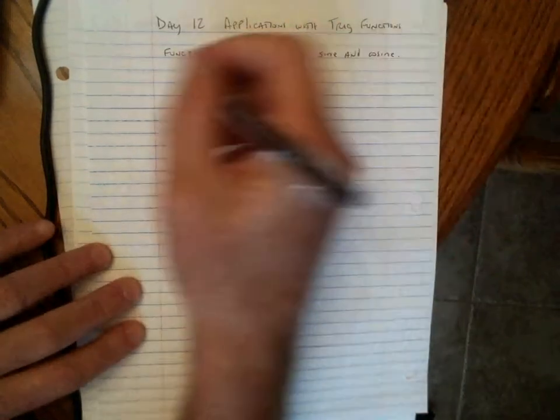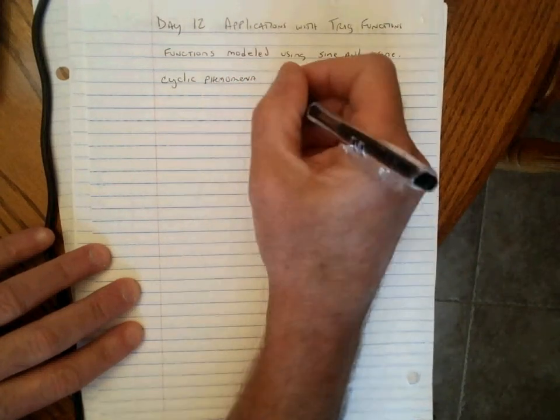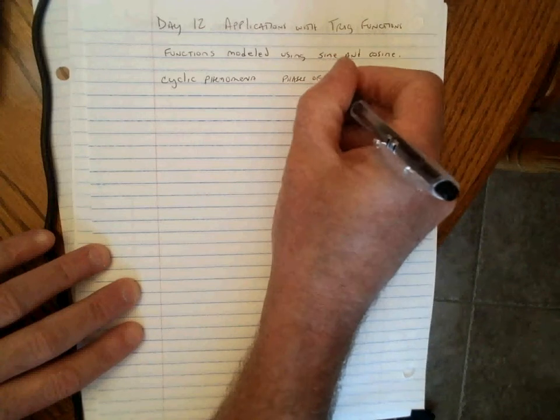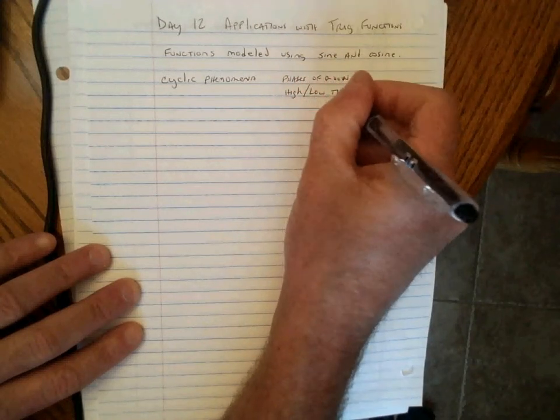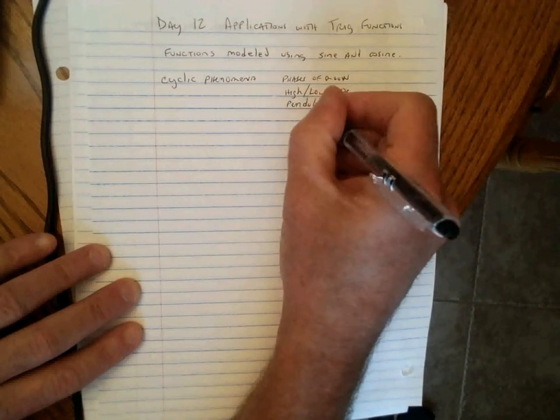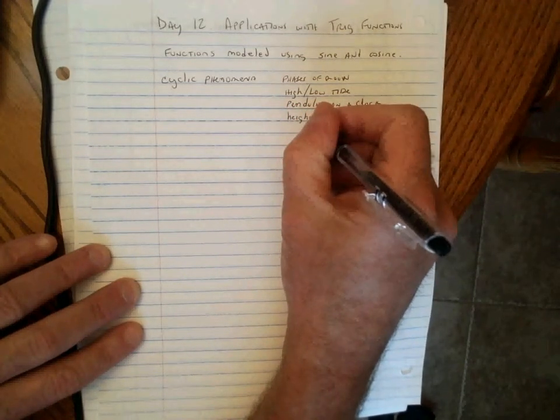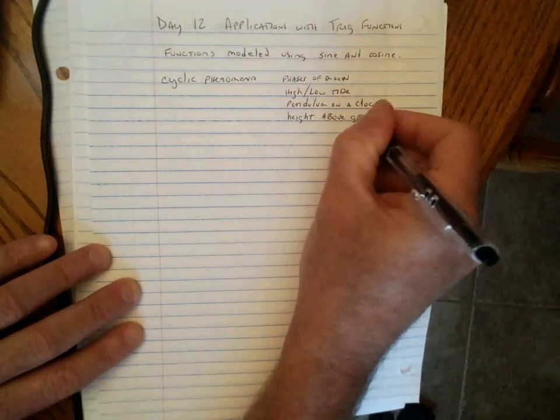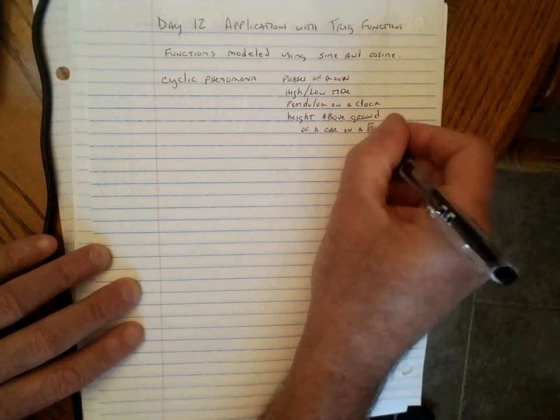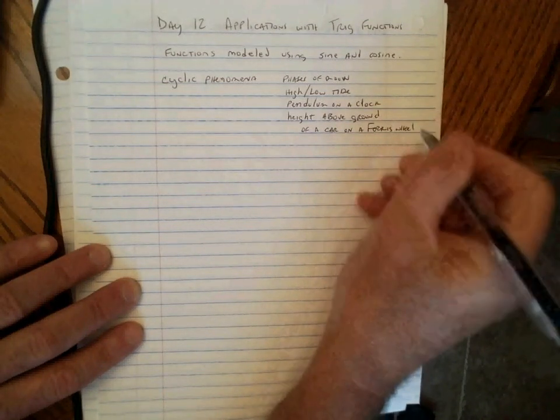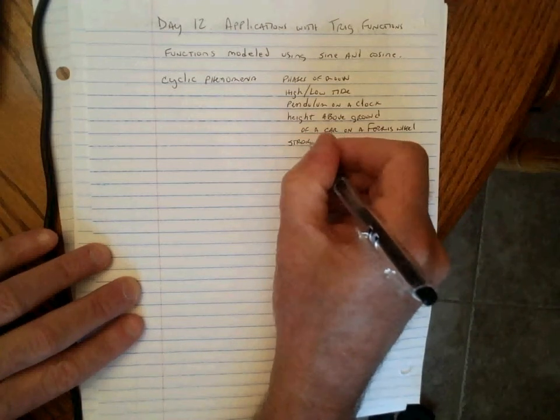Cyclic phenomena such as phases of the moon, high and low tide, the pendulum on a grandfather clock, the height above the ground of a car on a Ferris wheel, and this may be something you're not familiar with, but the stroke of a piston inside your engine in your car.